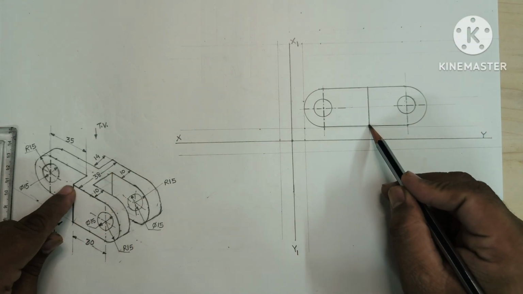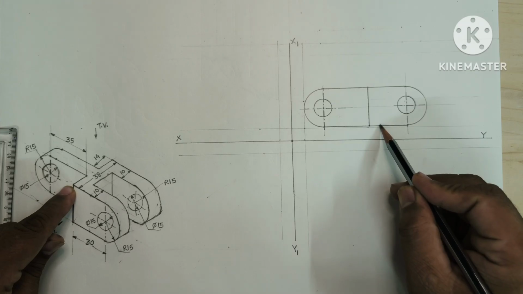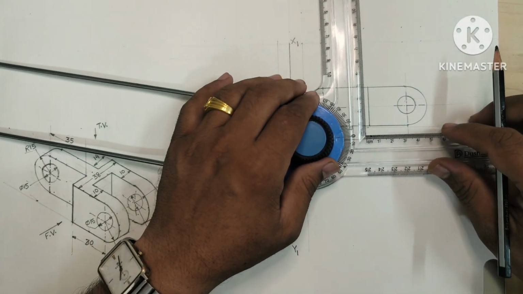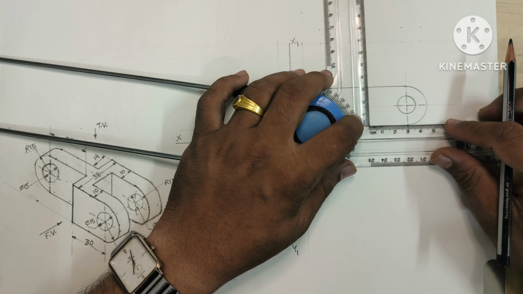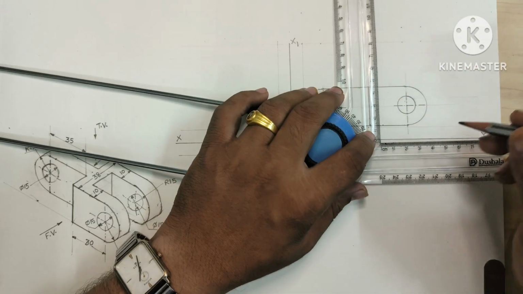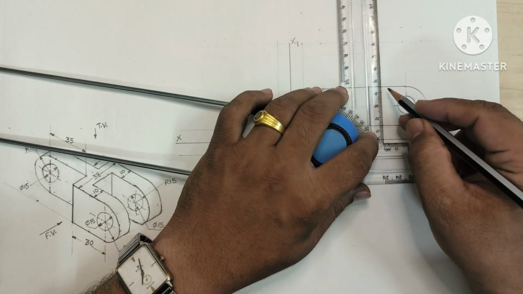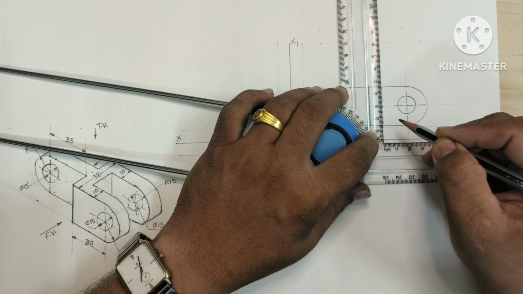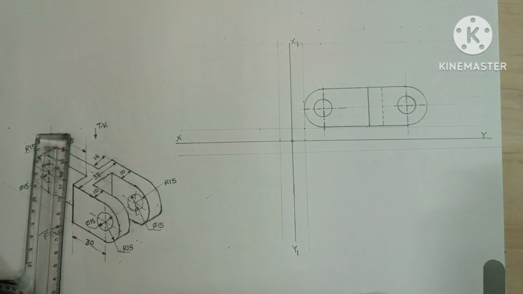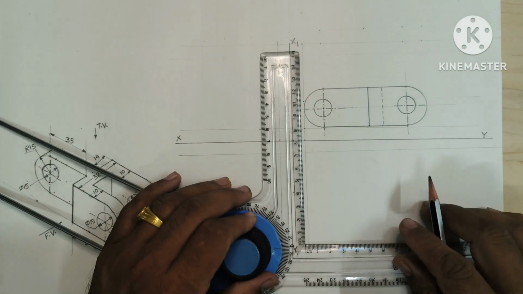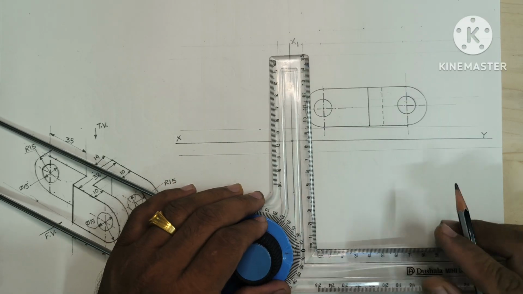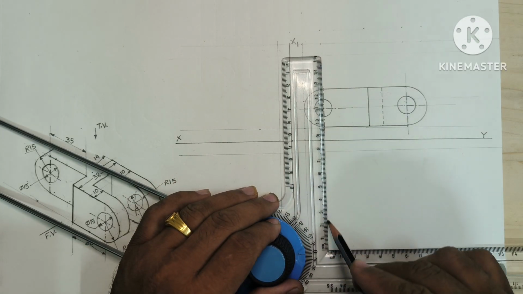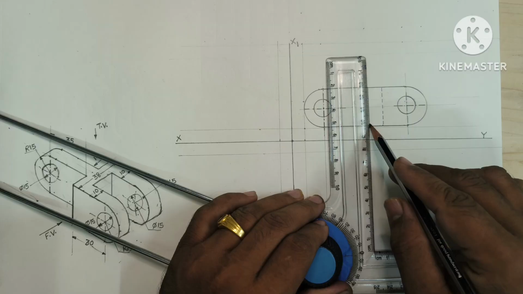From this point towards the right side there is a 10 millimeter distance. I will mark the 10 millimeter, but it should be a dotted line because it is not visible in the front view. Then I will take the projection from the front view to the top side, the top view.